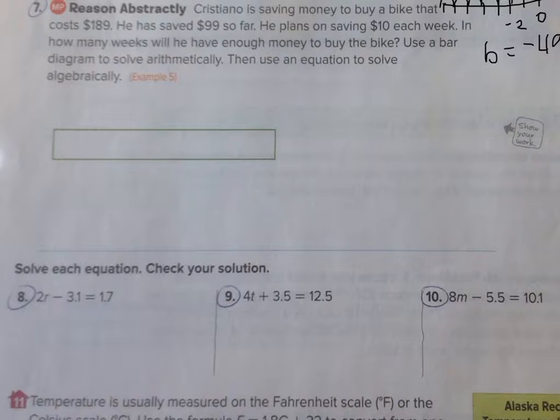For a little strategy that I usually use with word problems, I point out the important numbers in the word problem, so that'll help me. So the bike costs $189. He saved $99 so far, and he plans on saving $10 each week.